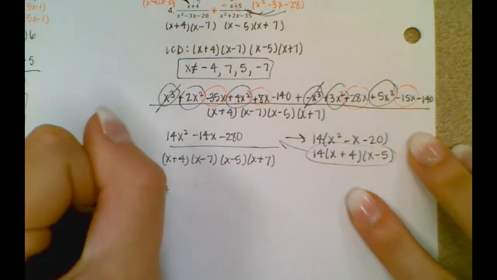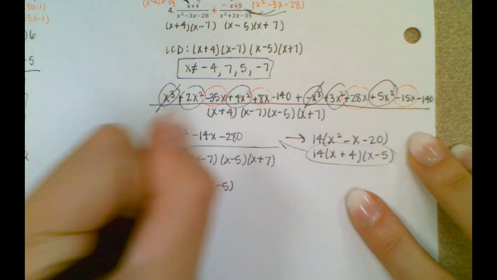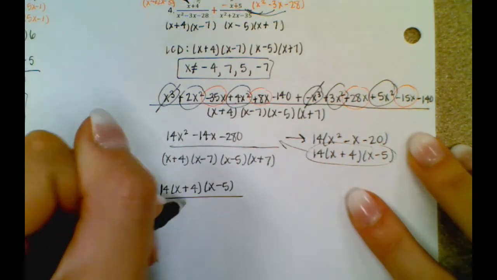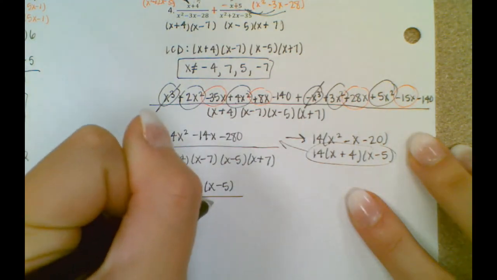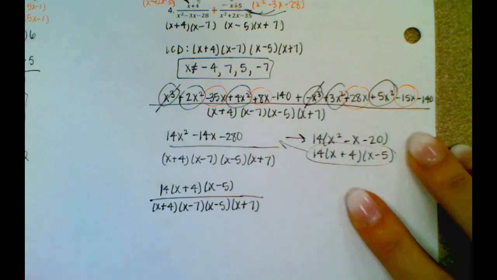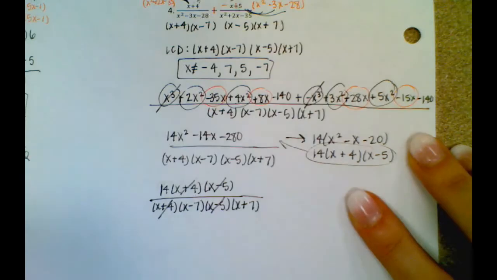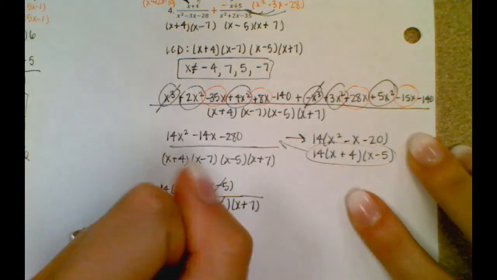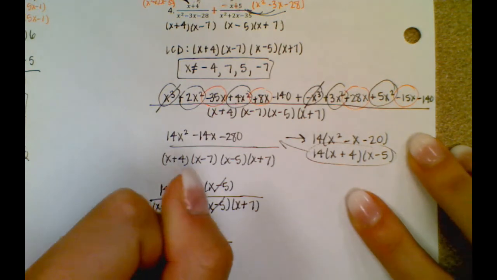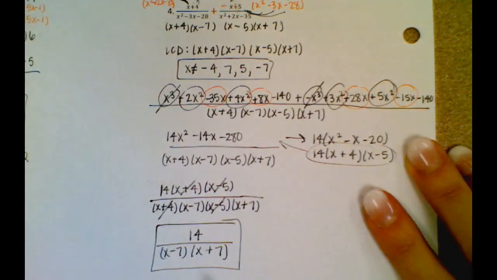So this will be 14 times x plus 4 times x minus 5 all over x plus 4, x minus 7, x minus 5, x plus 7. And notice that it cancels and that cancels. So you get 14 over x minus 7 times x plus 7. That is your final answer. All of that comes down to this.